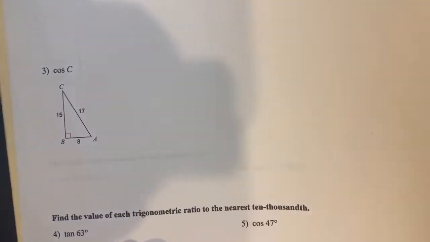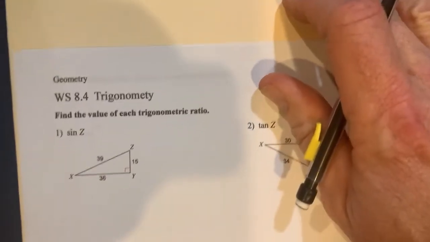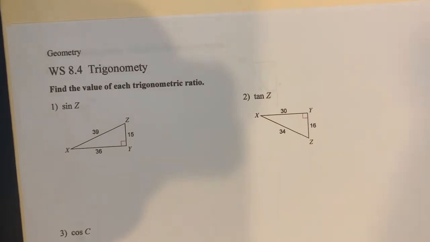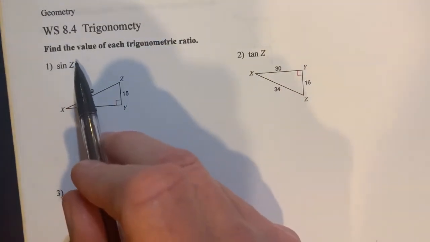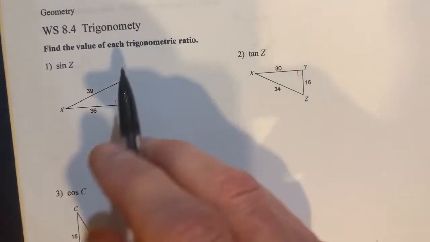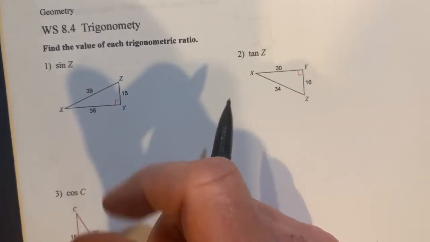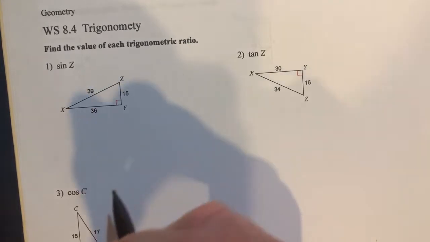So looking at these examples, this is going to be similar to what your assignment looks like. First thing we want to do is find the value of each trigonometric ratio. Now, this is simply just a ratio. We're just looking for numbers, make sure they're simplified.